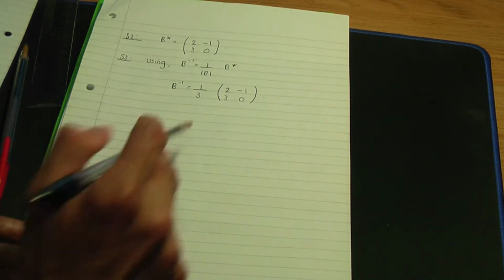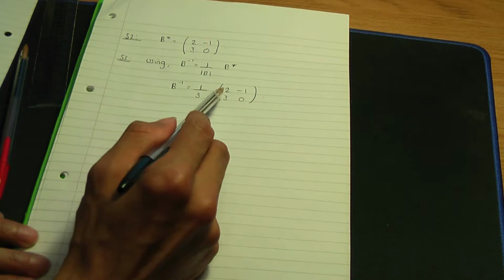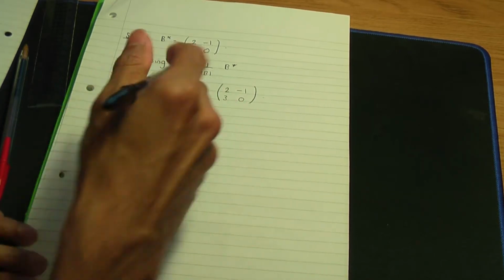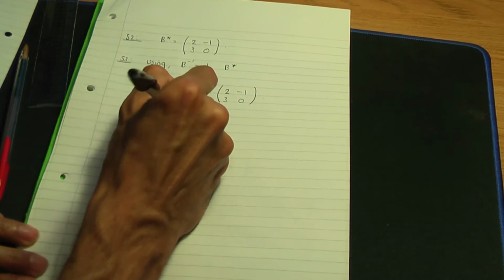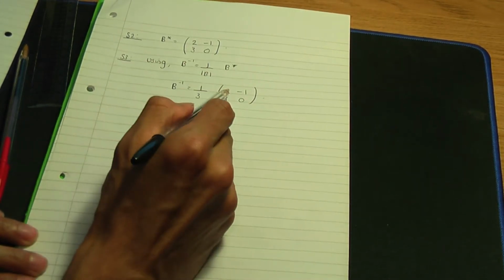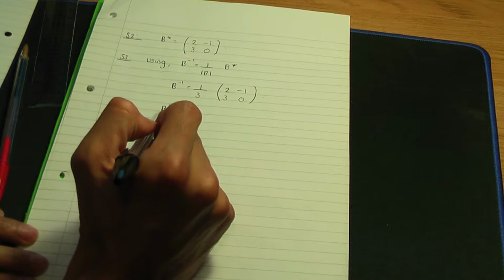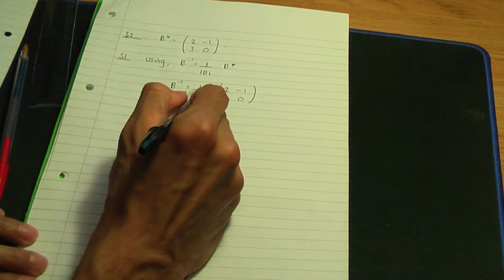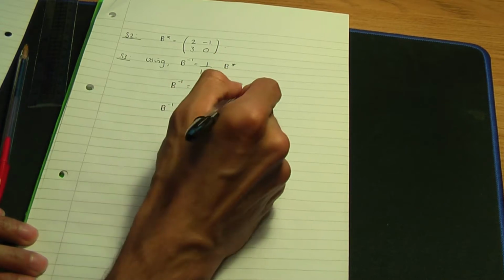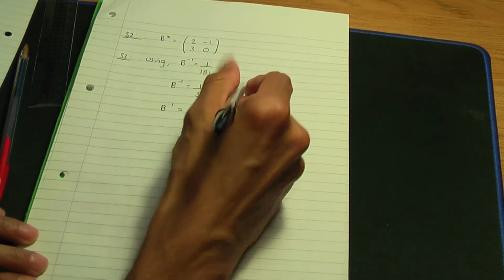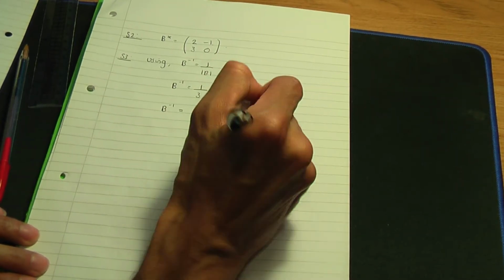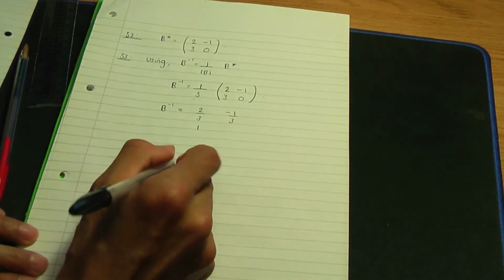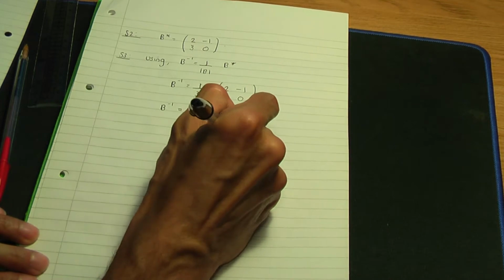So what you could also do is multiply each of these elements by the scalar 1 over 3. So if you wanted to, you can simplify this further. So if I multiply each of these elements by 1 over 3, we're going to have 2 over 3. So 2 times 1 over 3, 2 over 3. Minus 1 times 1 over 3 is minus 1 over 3. 1 over 3 times 3 is 1. 1 over 3 times 0, 0.